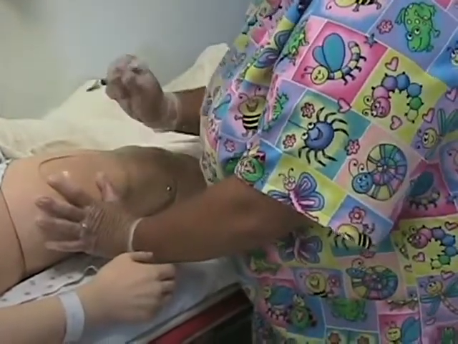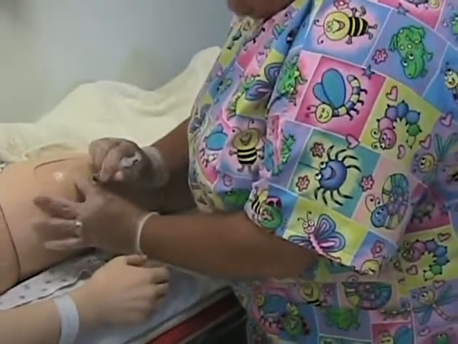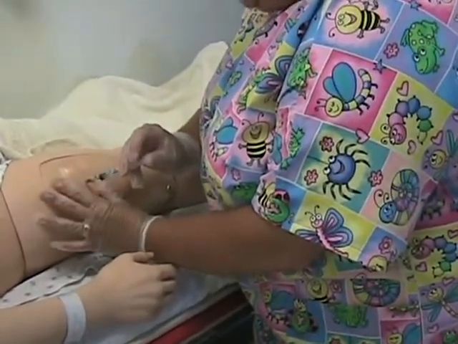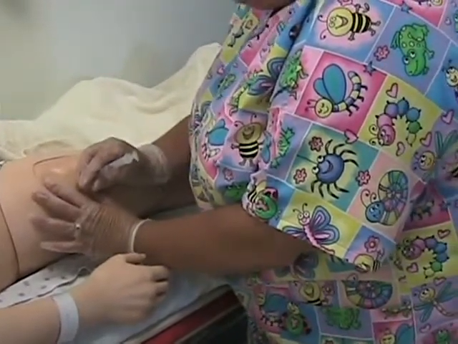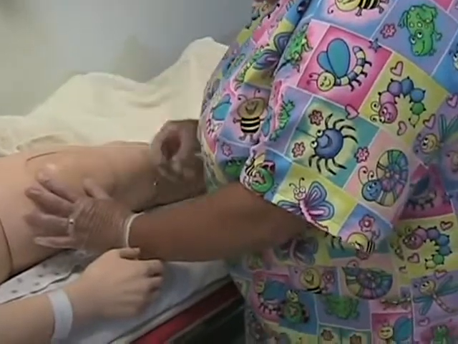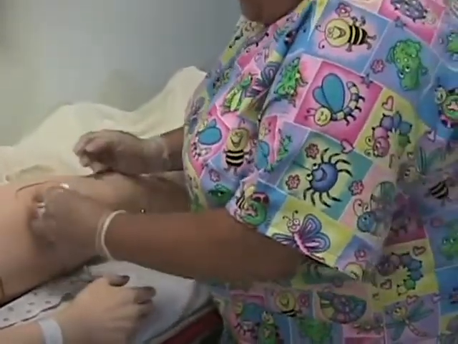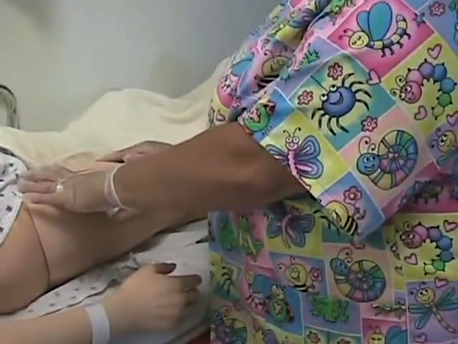And then what we're going to do is go ahead and dart it in at a 90-degree angle. Take our non-dominant hand, hold, aspirate, no blood, give it 1 ml within 10 seconds. Go ahead and hold the skin again, pull out, go ahead and leave our needle, grab our 2x2 gauze, hold, but do not massage.